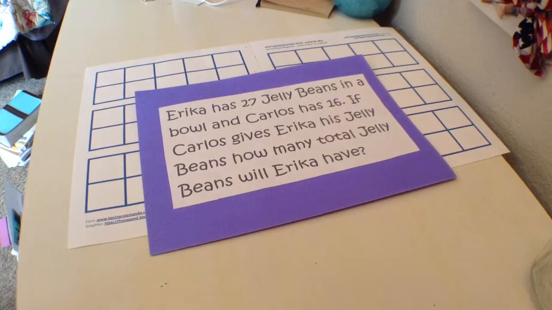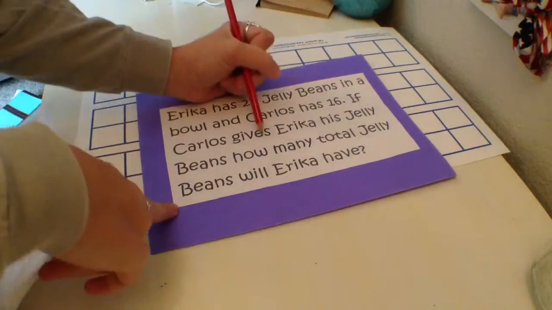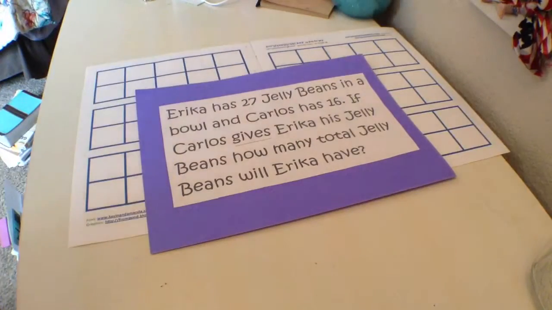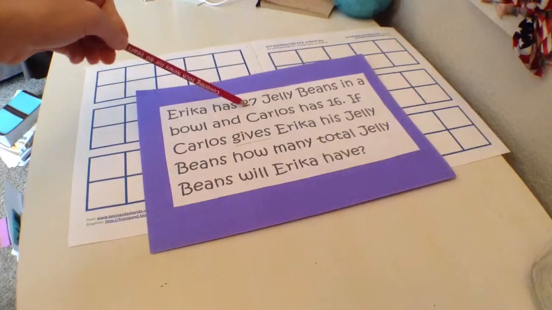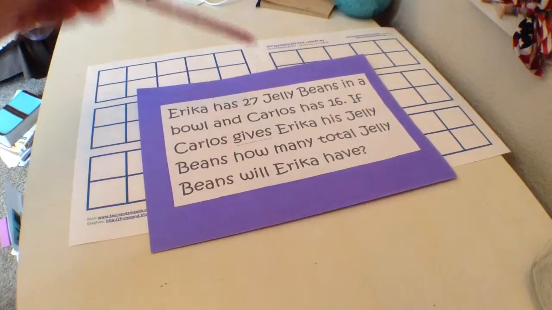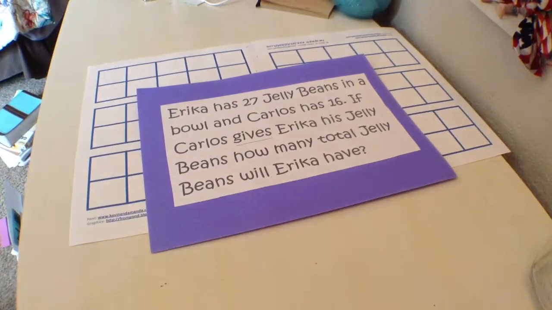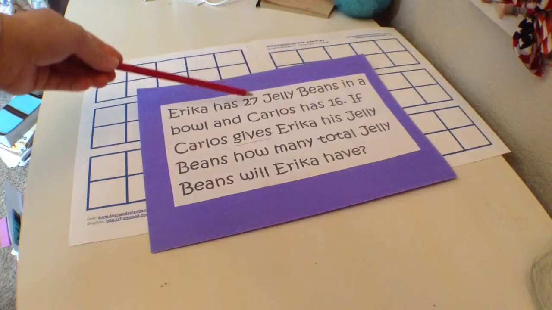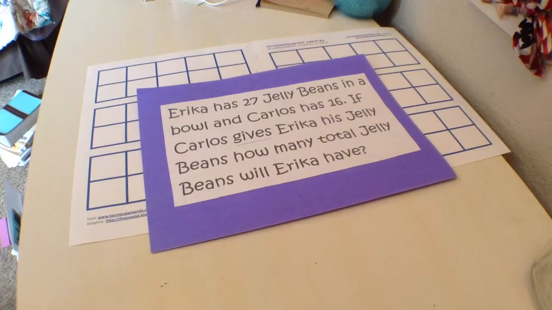After reading this problem, we first need to identify whether we are adding or subtracting. What word lets us know which function we are going to use? Yes, the word gives, because Erica has 27 and Carlos has 16. Therefore, Carlos is giving Erica his jelly beans. So we are going to need to add Carlos's jelly beans to Erica's 27 jelly beans. The method we are going to use to solve today is using 10 frames.